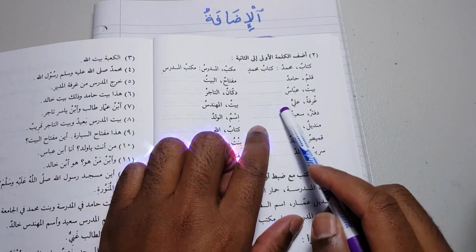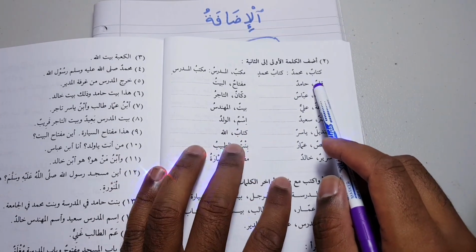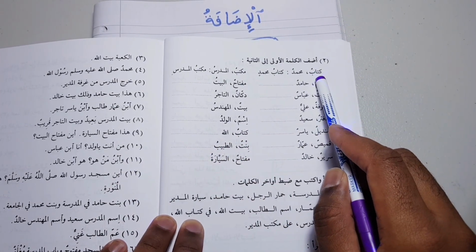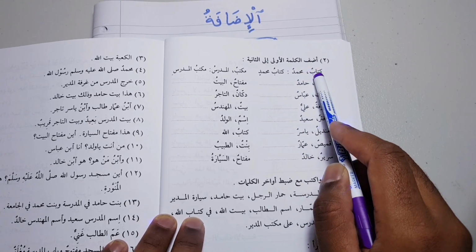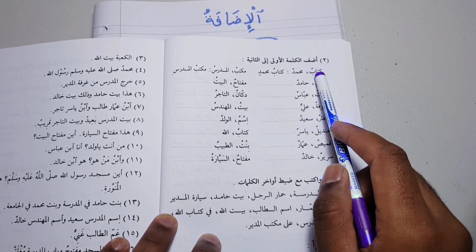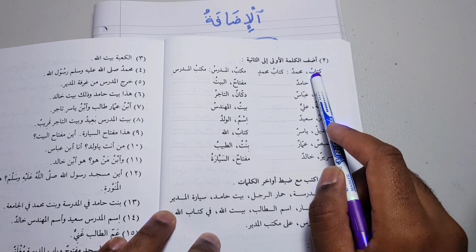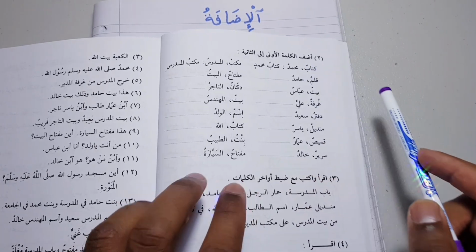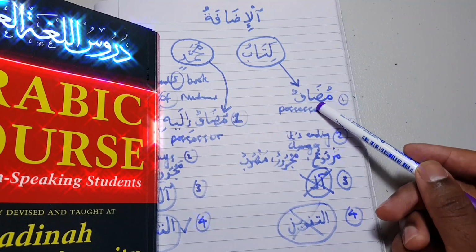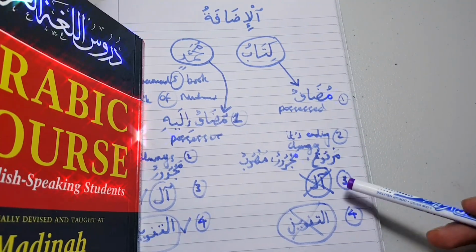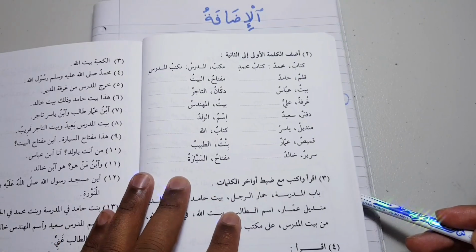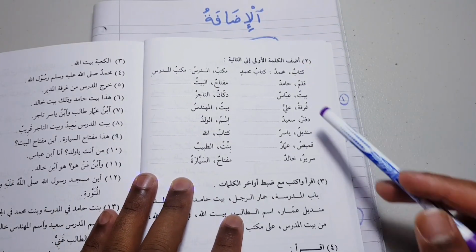So let's do one of them. Or he actually gives us an example. So look at the example. We have kitabun and we have Muhammadun. So they want us to make this mudaf and this mudaf ilayhi. Kitabun is the mudaf. Okay. The rules for the mudaf, we said that it can be marfu, majur, mansub. Okay. We're just going to make it marfu. Al. Does it have al? It doesn't have al, so it's okay.